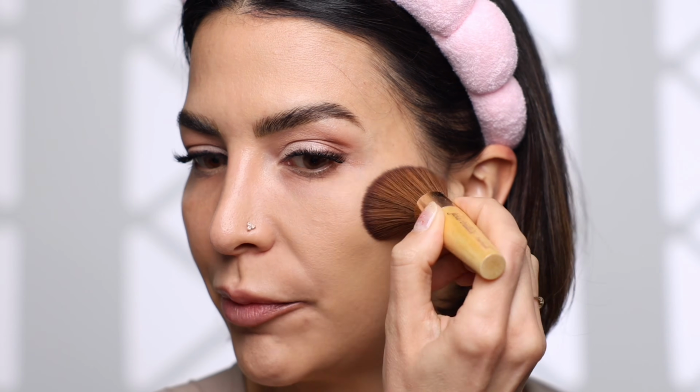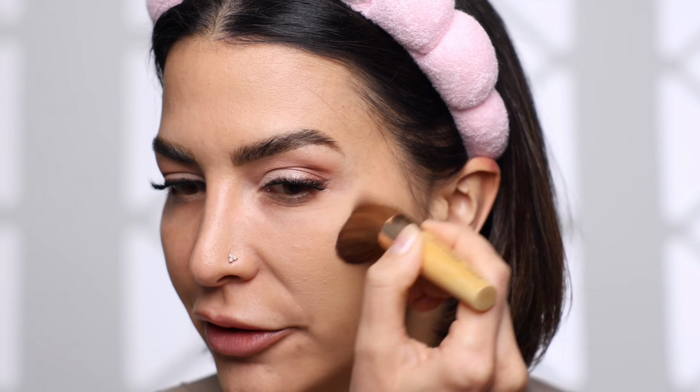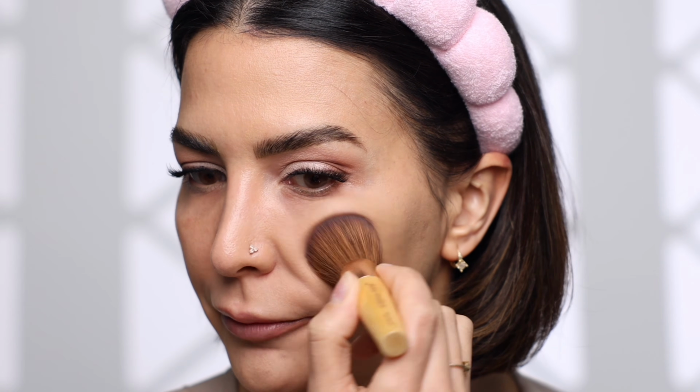So if you see right here, I am stippling the middle of my face and that is building up coverage as well. You can work in either circular motions, buffing it into the skin flawlessly, or you can stipple it in. Now I find when you're working with a powder foundation, you definitely want to avoid the under eye area.